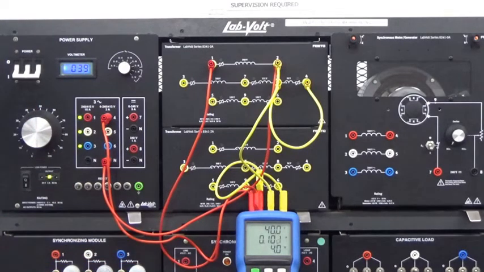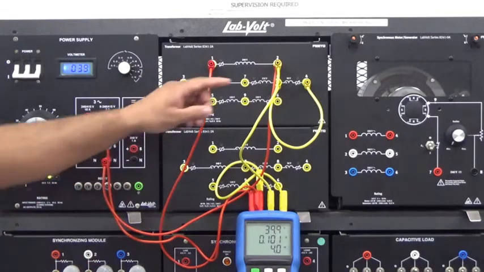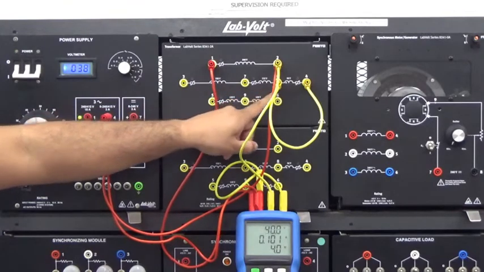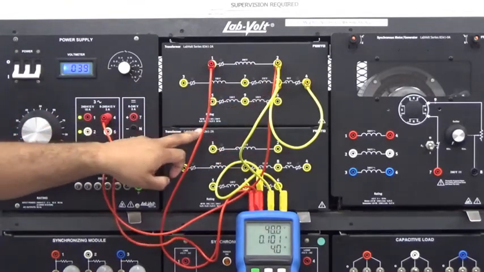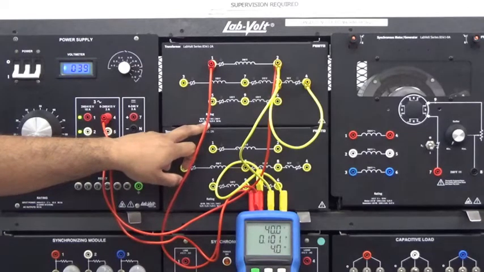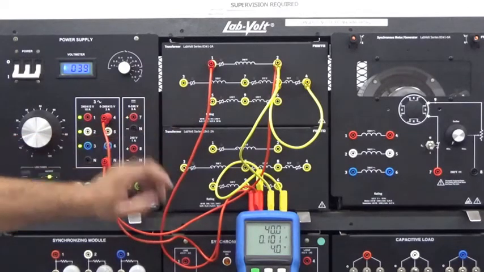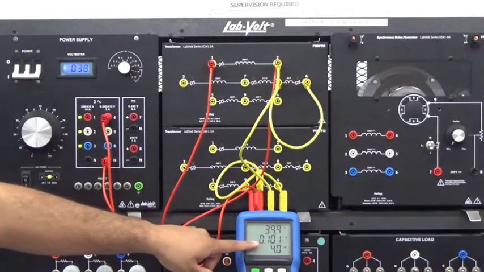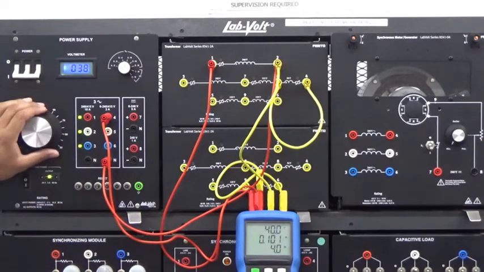The current is 0.102 amps and 4 watts. So we have to keep increasing the voltage until we get the rated current of the secondary winding. So the secondary winding is rated at 0.15 amps. Okay, so we have to still increase the voltage.